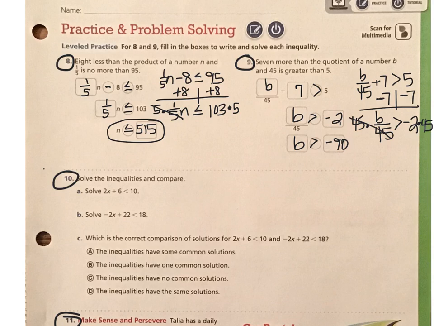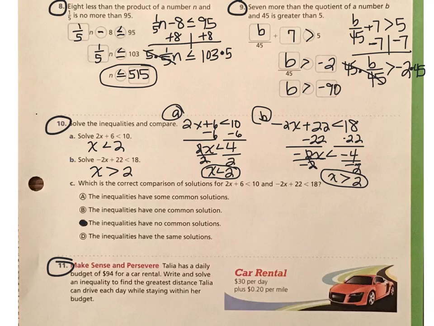First, let's take a look at the answers to 8 and 9. In each of these 2 questions, you had to translate from the words into the numbers, the operations, and the inequality symbol. All right, now take a look at the solutions for number 10, parts A, B, and C. Notice that in parts A and B, x is less than 2 and x is greater than 2, which means they have no common solutions.